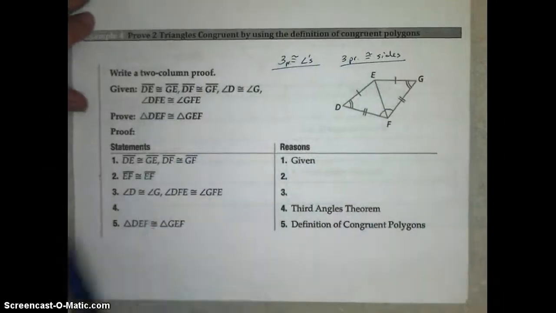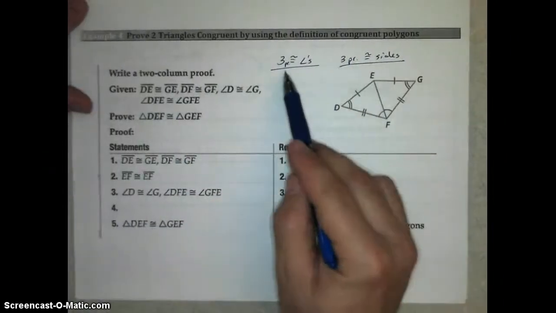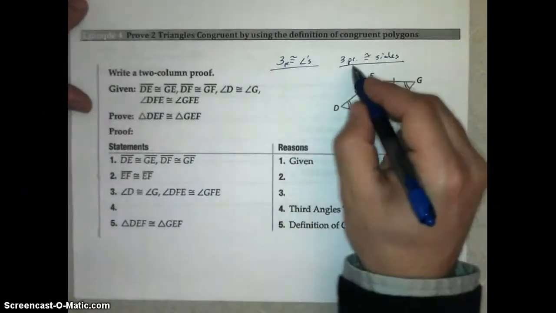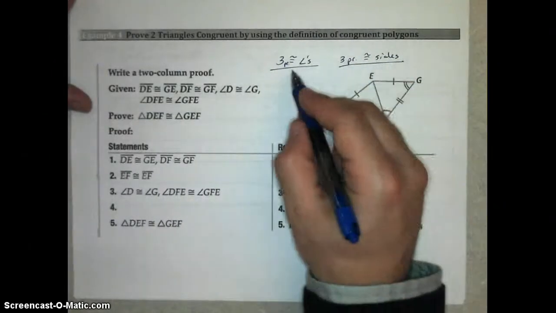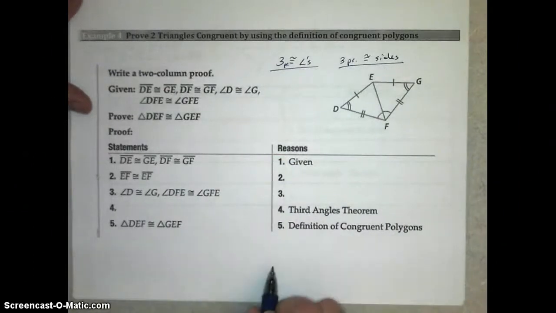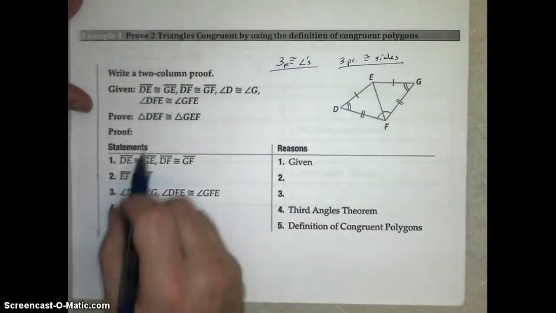Now what we'll notice is the given information takes care of a lot of that, and so I'm going to make just a little tally. I should have 3 tally marks for pairs of congruent angles and 3 tally marks for pairs of congruent sides. Once I have 3 of these, I can say my final statement that the triangles are congruent by definition. Okay, so let's look at what we were given first.